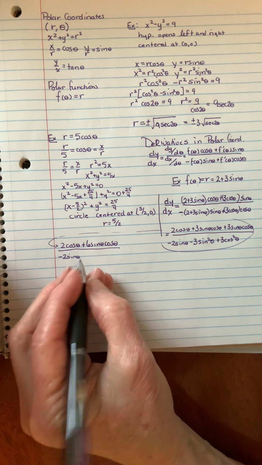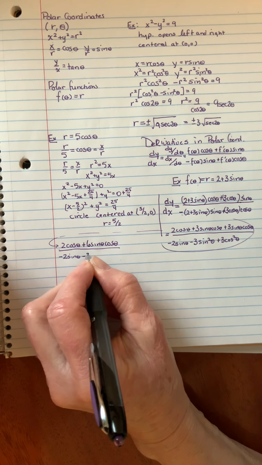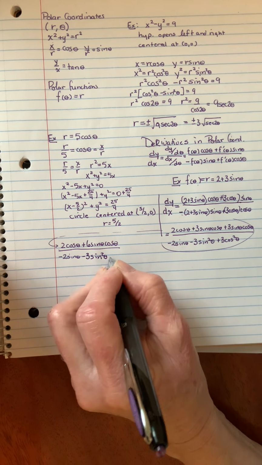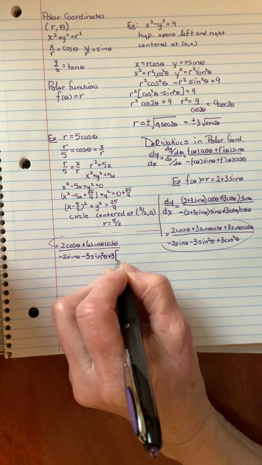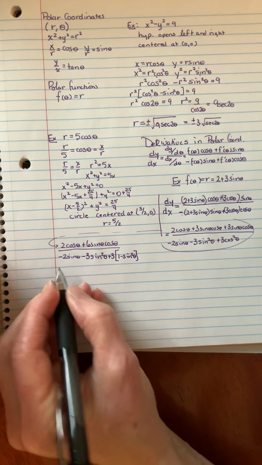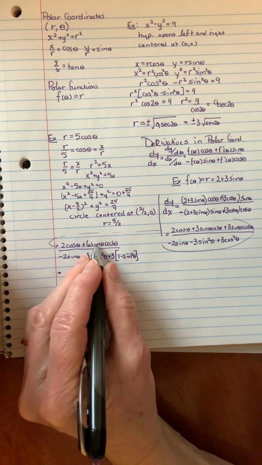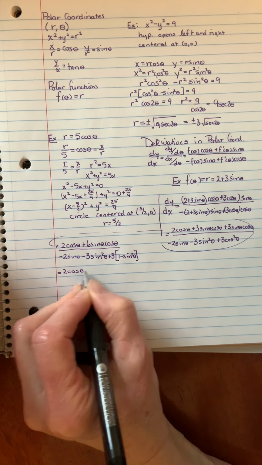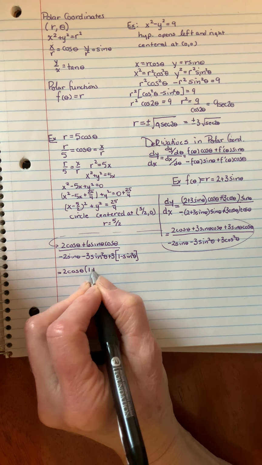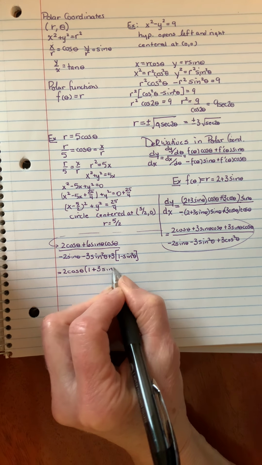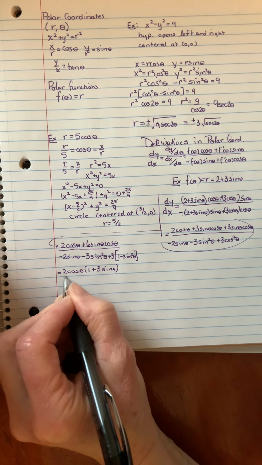So minus 3 sine squared, and then plus 3 cosine squared is 1 minus sine squared theta. So we've got this. I'm going to factor here. I've got 2 times the cosine of theta that I'm going to factor out, left with 1 plus, I took 2 out of there, so I've got 3 sine theta. So that's kind of nice.